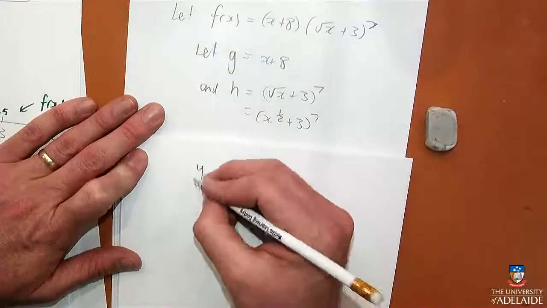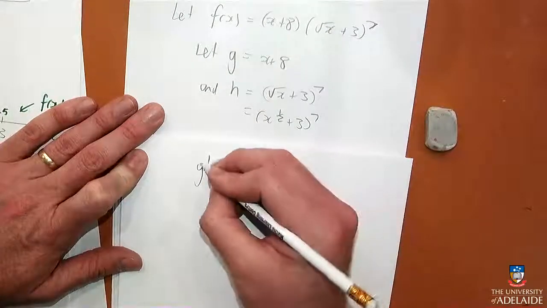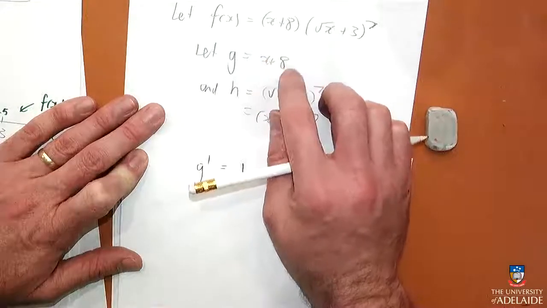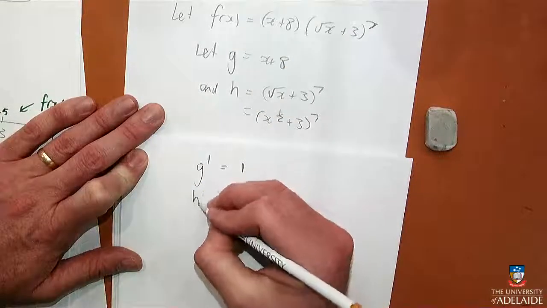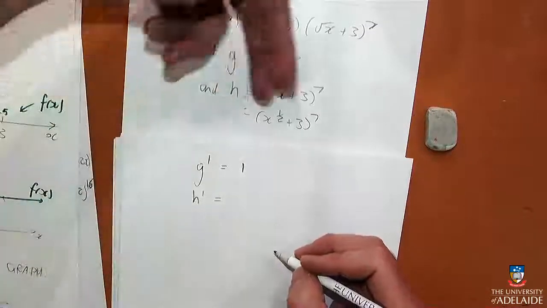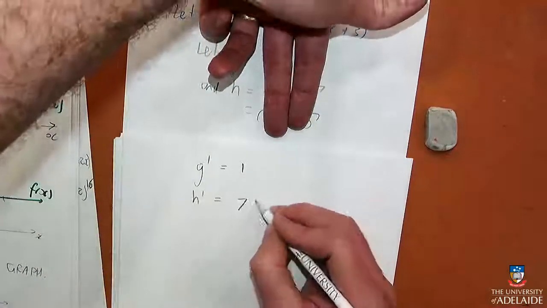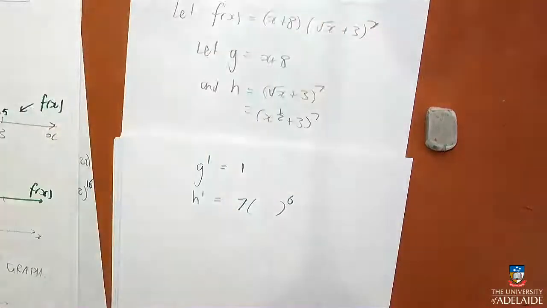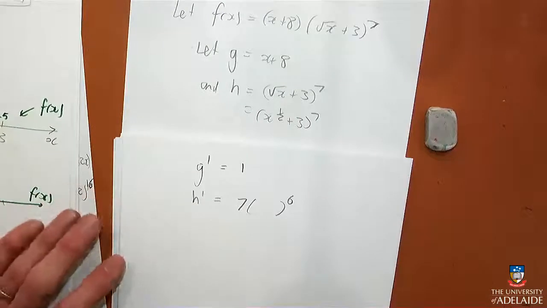So g dashed is going to be 1. So the derivative of x is the number next to the x, which is a 1. The derivative of 8 is 0. h dashed, I can use the chain rule. So if this bit here was an x, I would go 7 times the x to the power of 6. But that thing is not an x, it's an x to the half plus 3.